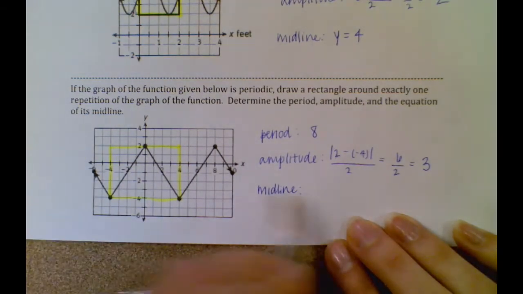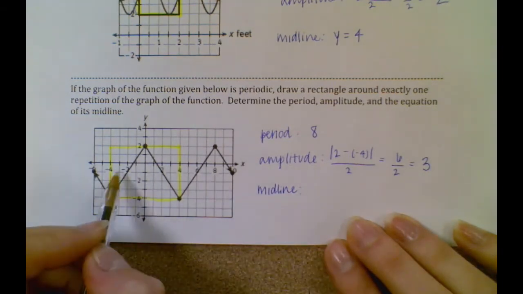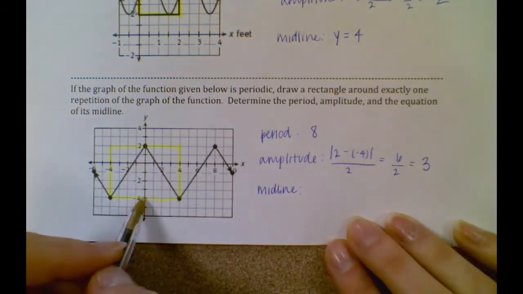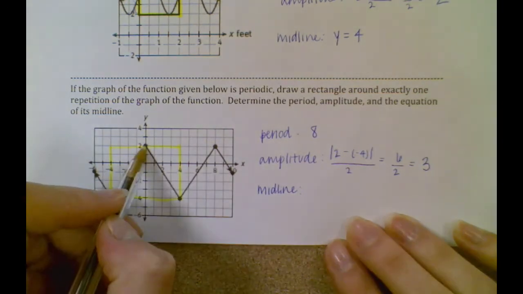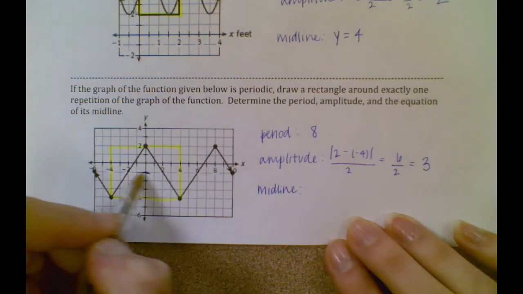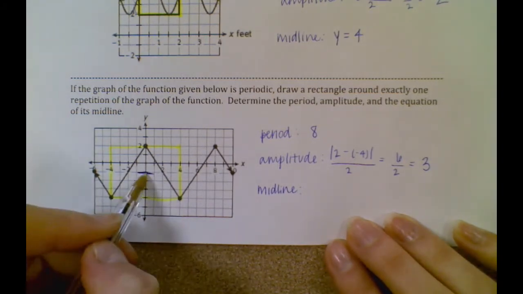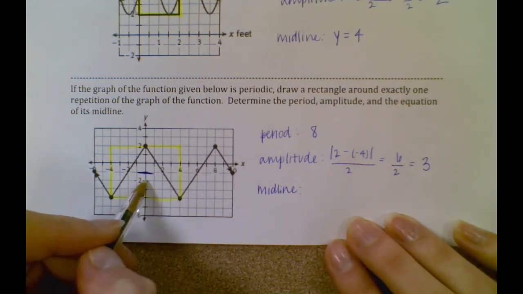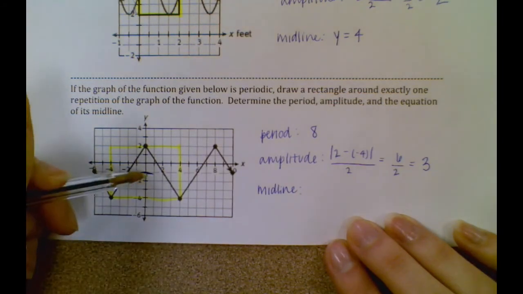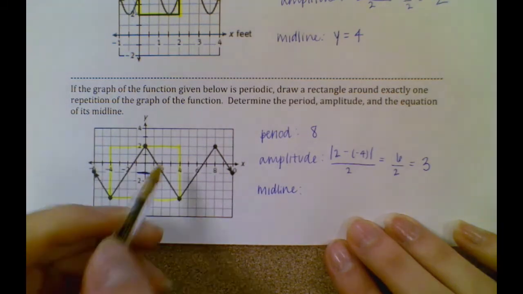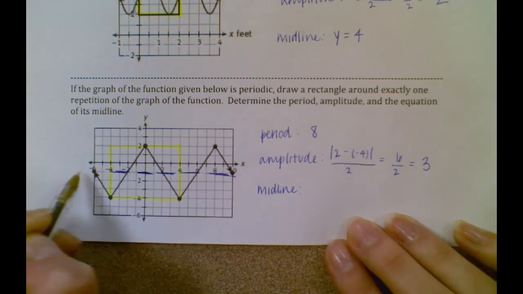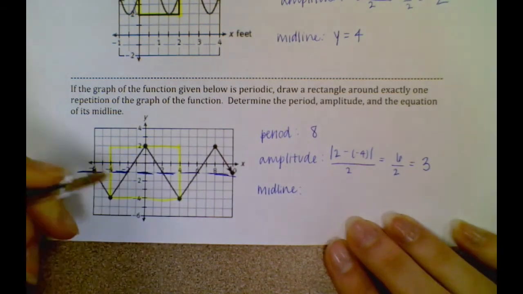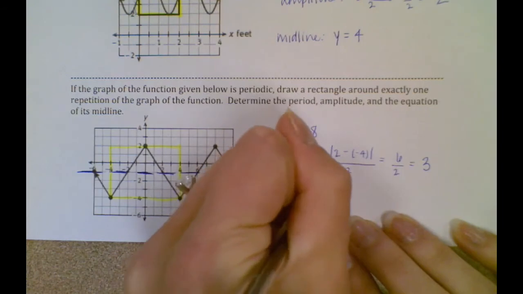Midline, this is cutting the graph right in half, right? So if my amplitude is 3, I can count down 3: 1, 2, 3. And then if I go from the minimum and go up, 1, 2, 3. So the amplitude is the same distance, remember, like I said before, from the max to the midline or from the midline to the min. So that's a way that you guys can figure that out: take your amplitude and count down from the max or up from the min. So that is at y equals -1.